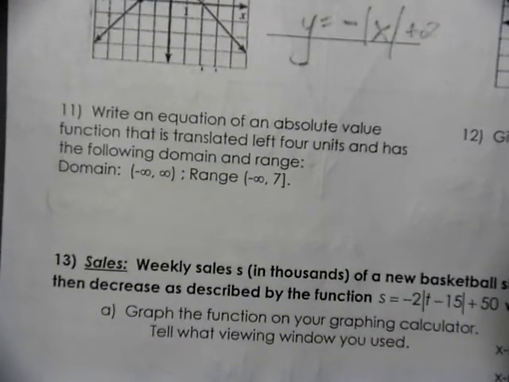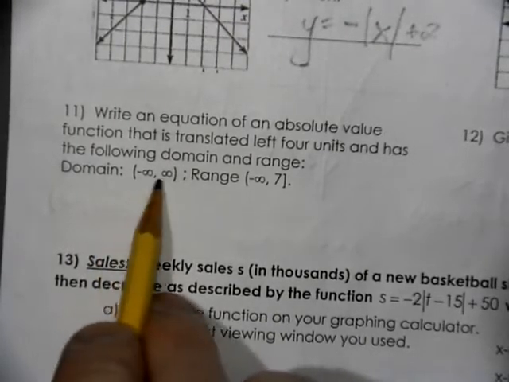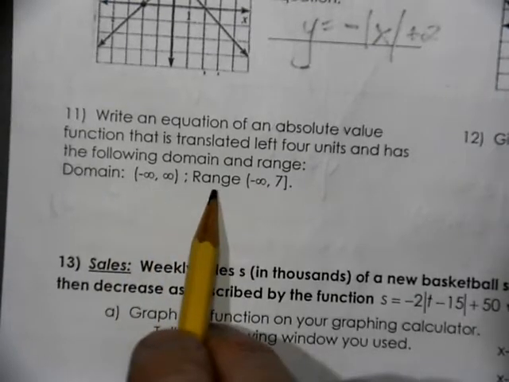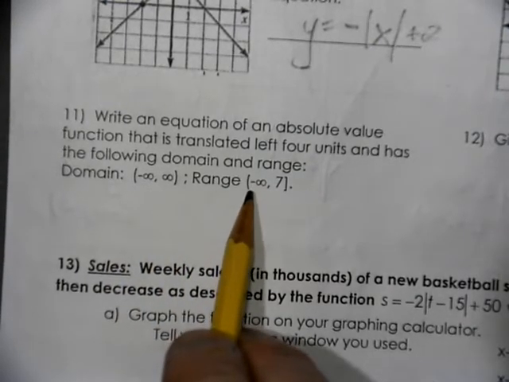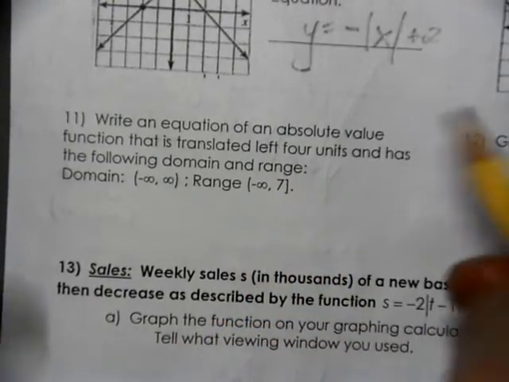Number 11, write an equation of an absolute value function that is translated left 4 units and has a domain and range. This is our domain, which is very common. It's all real numbers. It's to the left forever and to the right forever. And the range has to be going down forever, but coming up to the number 7.